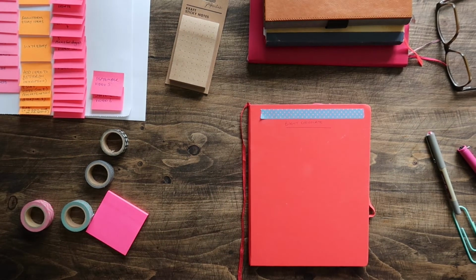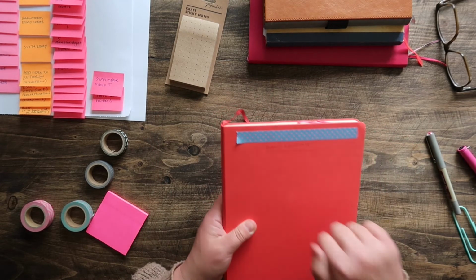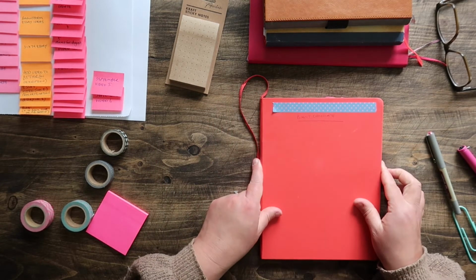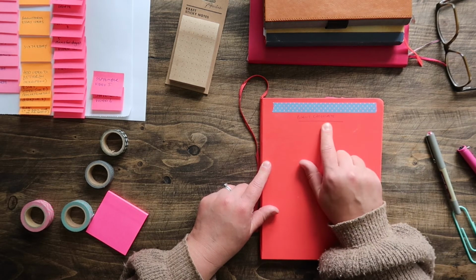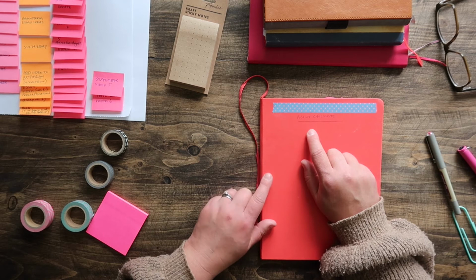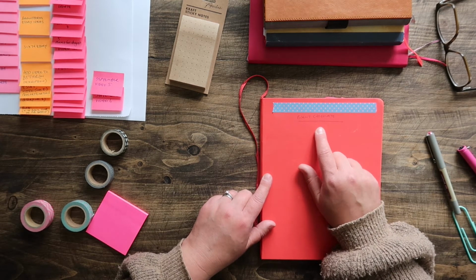The third notebook that I'm using this month is a Moleskine hardback notebook, and it has got some washi tape along the top, and I've written here, which you probably can't see in the camera lens, but it says Burnt Chocolate, which is the name of my novel.